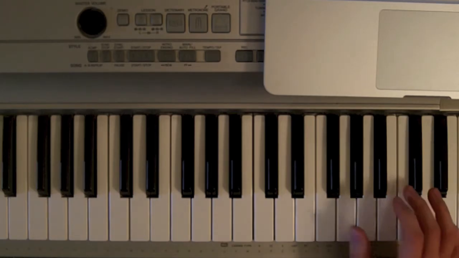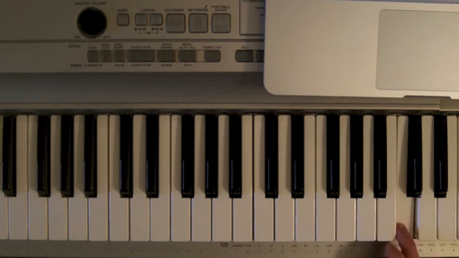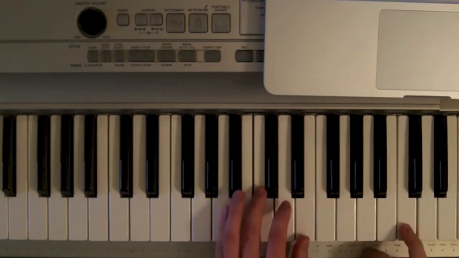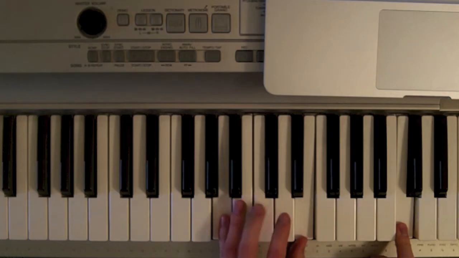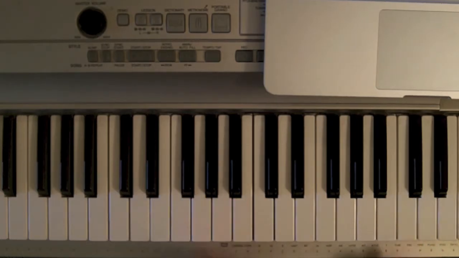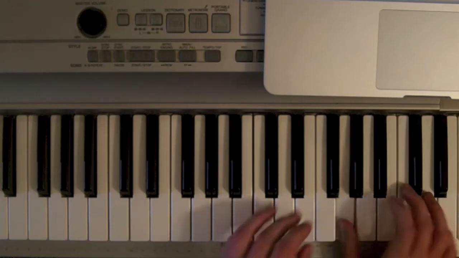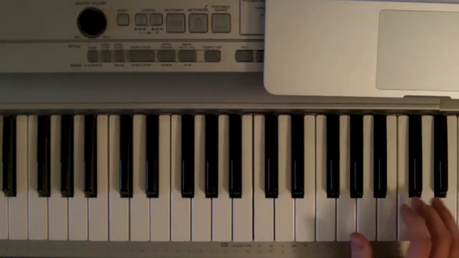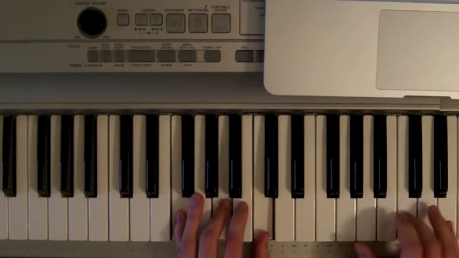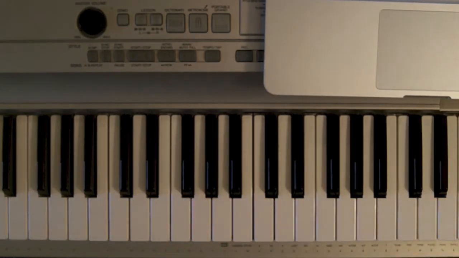So if you're going to pick a chord, say right here, well, that's a C. So we could pick a chord that has a C in it. So C major, obviously, or A minor has a C in it, or F major has a C in it. So you could try all of those. And some of those work better than others.